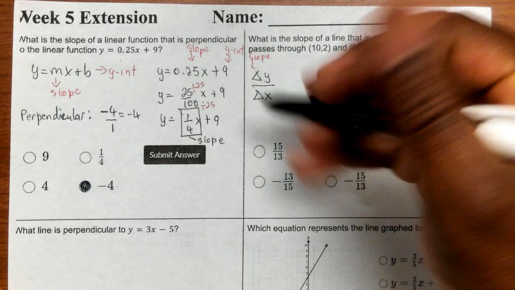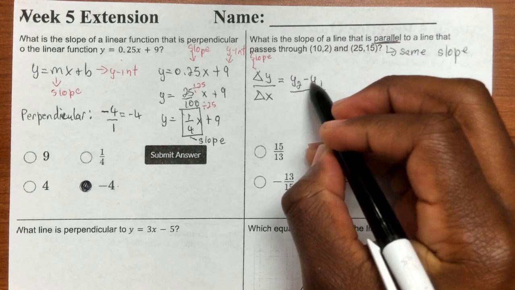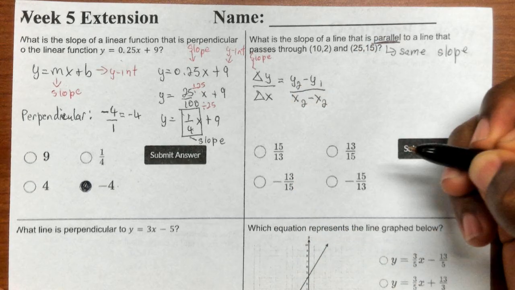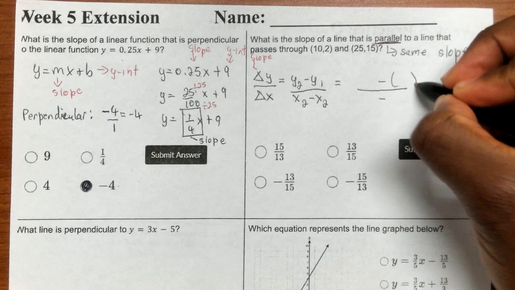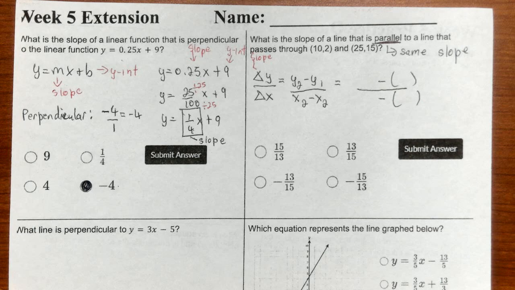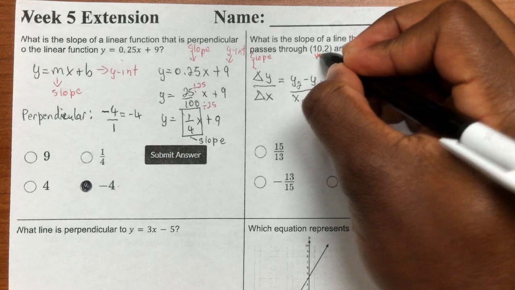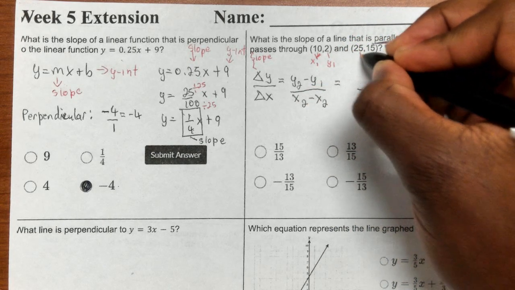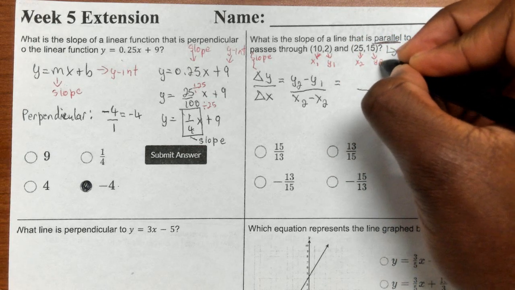That's just a fancy way of saying y2 minus y1, because change means you're doing the difference between them, divided by x2 minus x1. A lot of times I like to set it up by writing a fraction, a minus sign in between, and two sets of parentheses on the right side. You're probably wondering what x1, y1, x2, and y2 are. Because this is the first point it goes through, that's my x1 and my y1. Because this is the second point, this would be my x2 and y2.